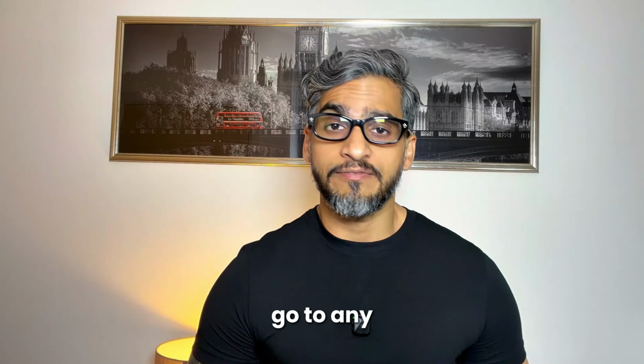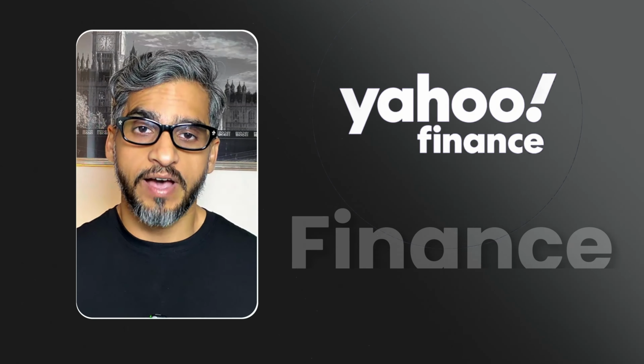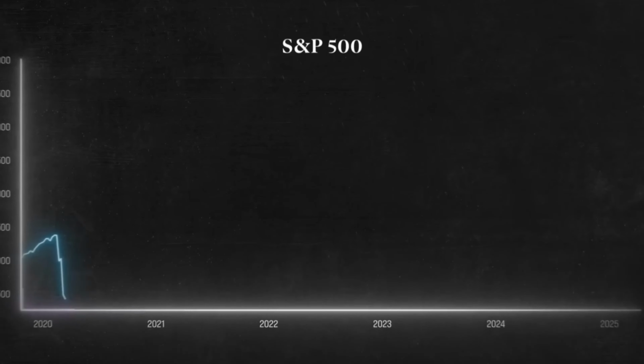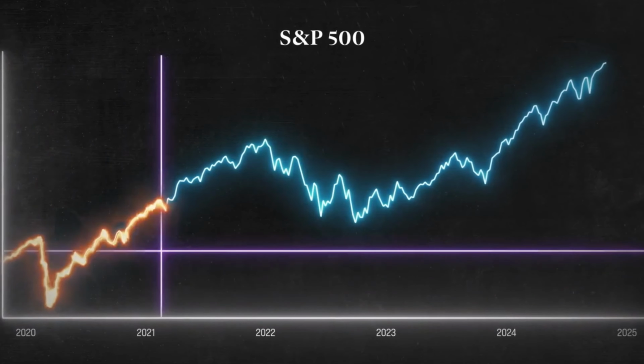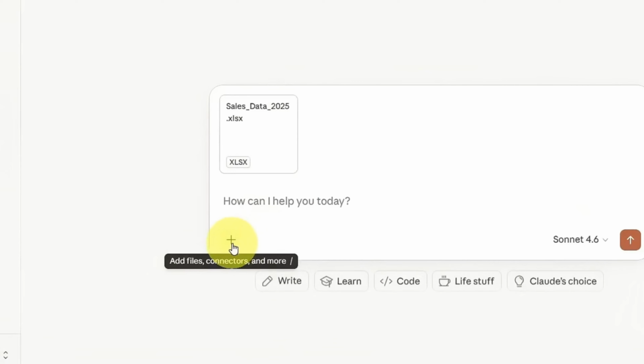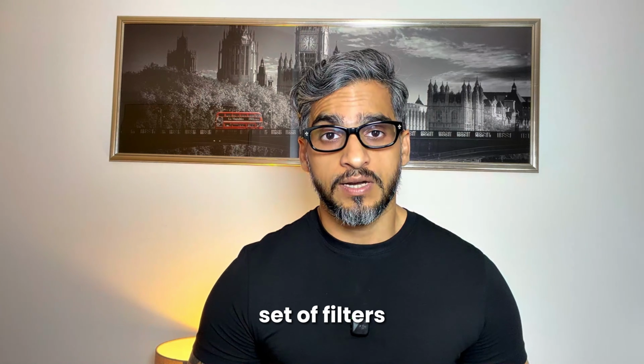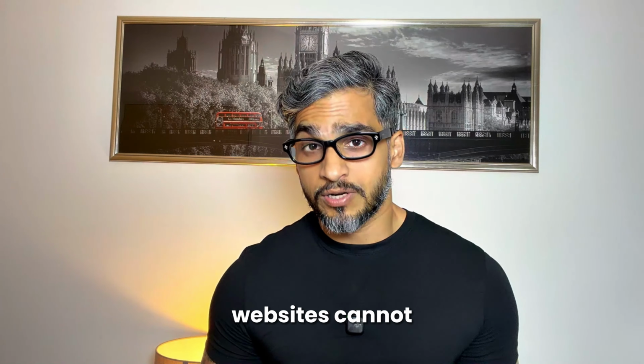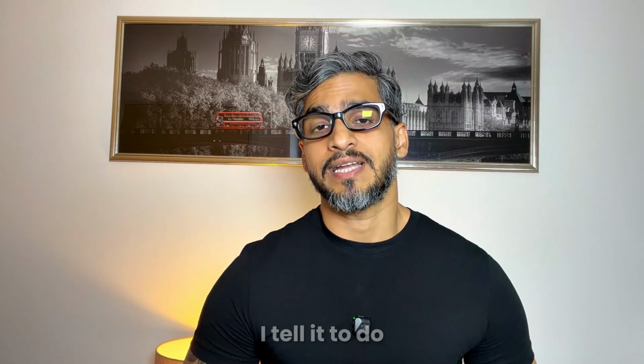You can go to any financial site like Yahoo Finance or Finviz and download a massive spreadsheet of the S&P 500 or the Russell 2000. You take that raw CSV file and upload it directly into Claude. Then you give it a ruthless set of filters that regular websites cannot easily process. This is what I tell it to do.